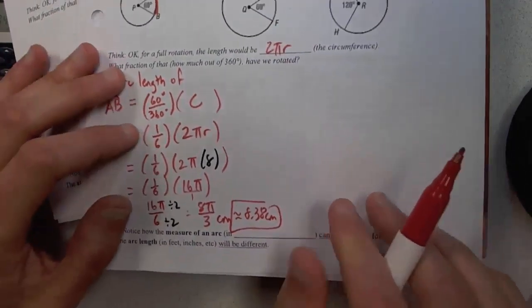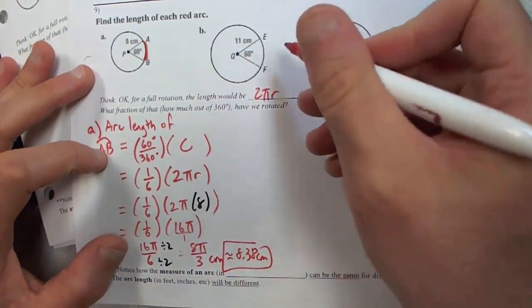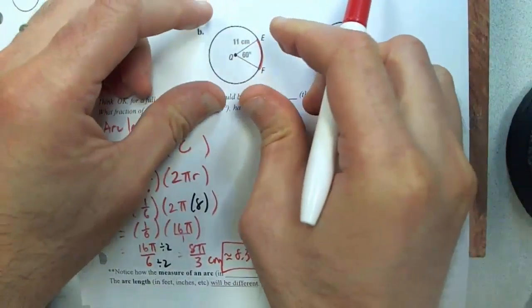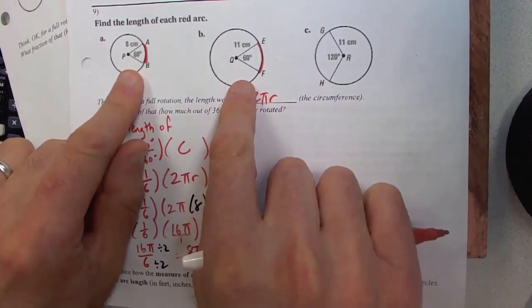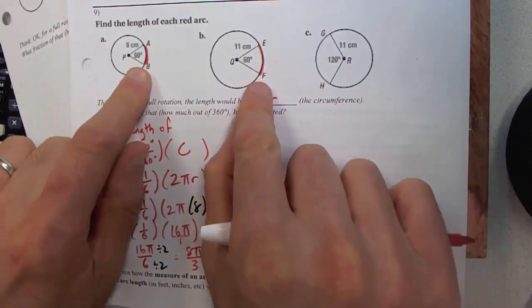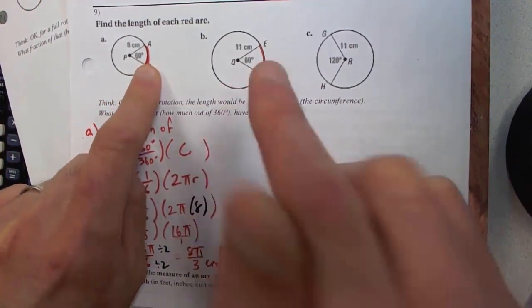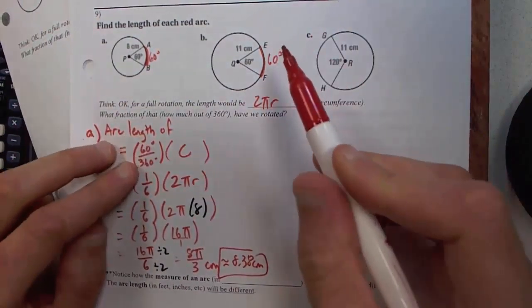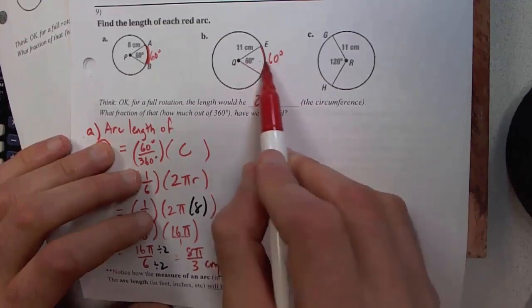Okay. Now, let's look at part B. Look at this. It's the exact same 60 degrees, and yet the circle is bigger. This is like we talked about with that little GeoGebra thing. Even though it's the same measure, remember from central angles, this is 60 degrees, this is 60 degrees, right? It's a central angle.